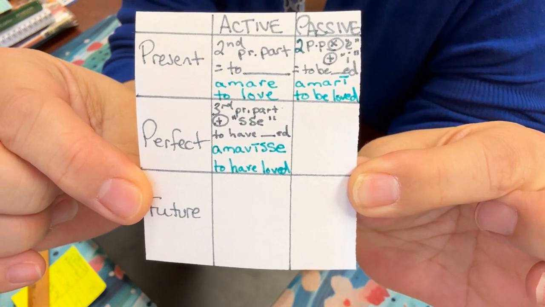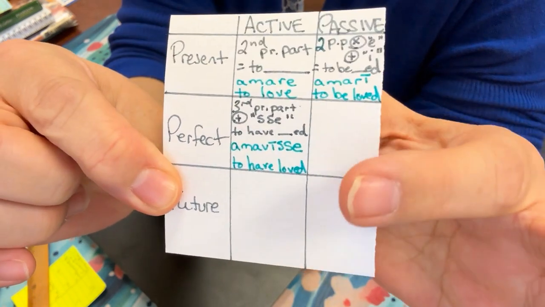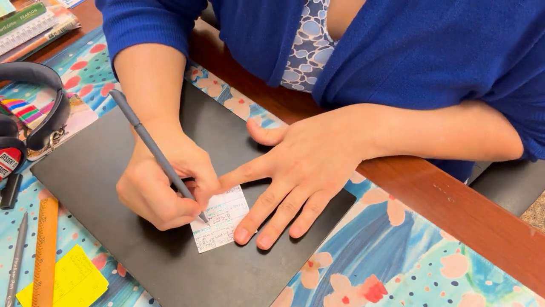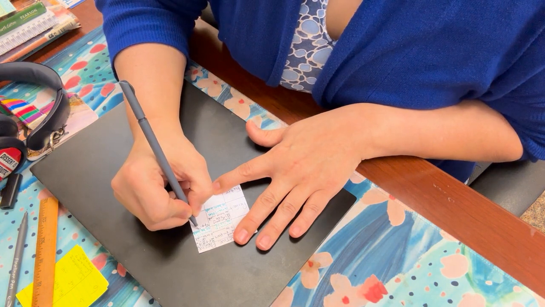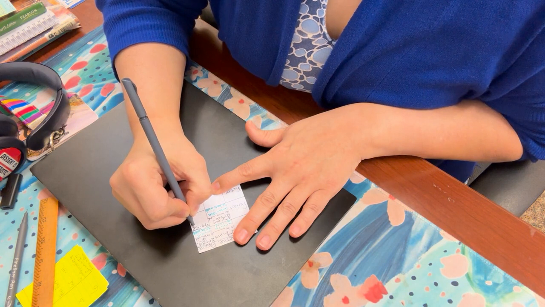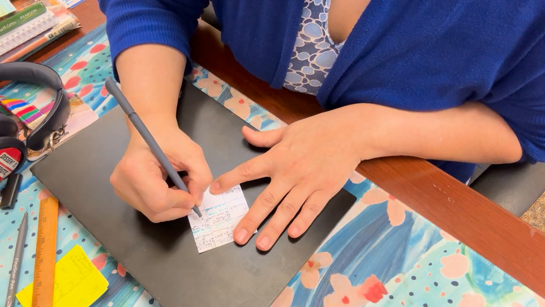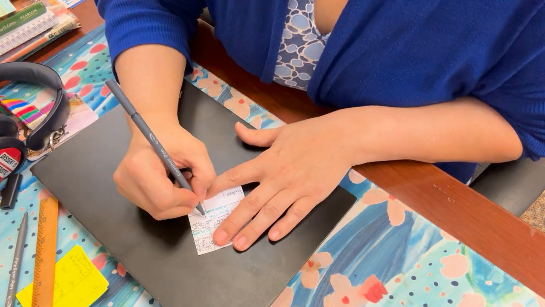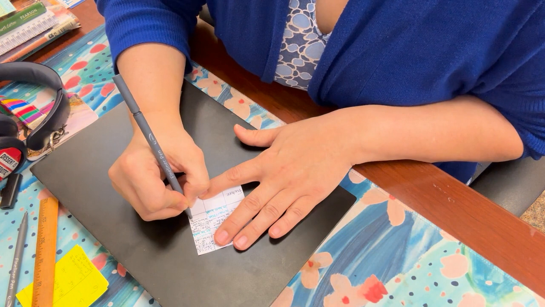Okay? To have loved. Pause this if you need to, and then restart it so we can go to the fourth quadrant. So, fourth quadrant, what do we do? Fourth principal part, and then you have to change the US. More to come on that later, but for right now, just leave the US. And then add as a second word, esse. This is going to be translated to have been blanked.